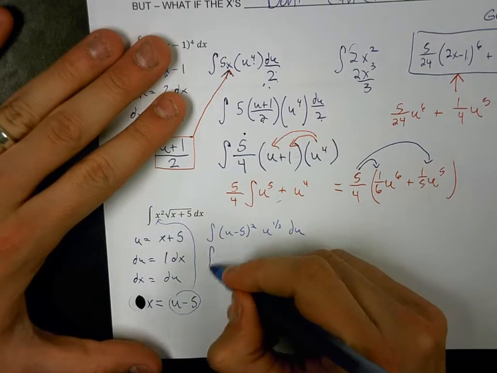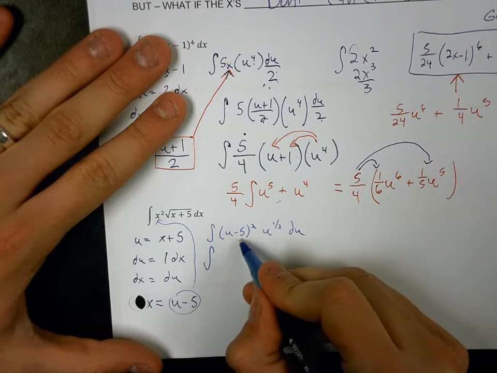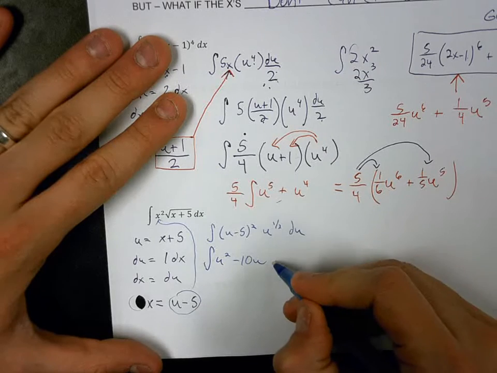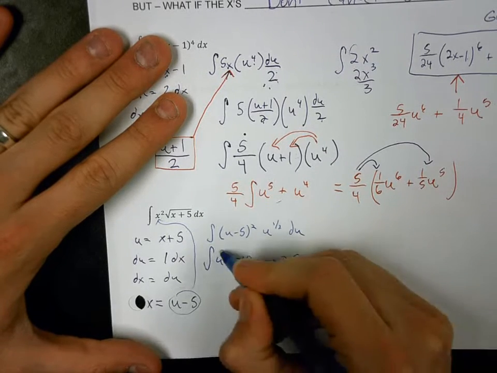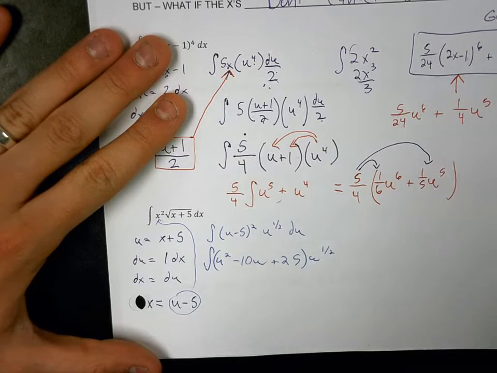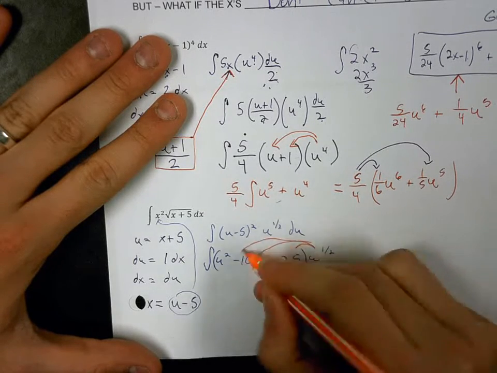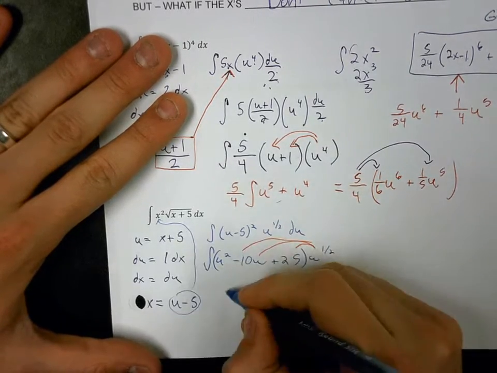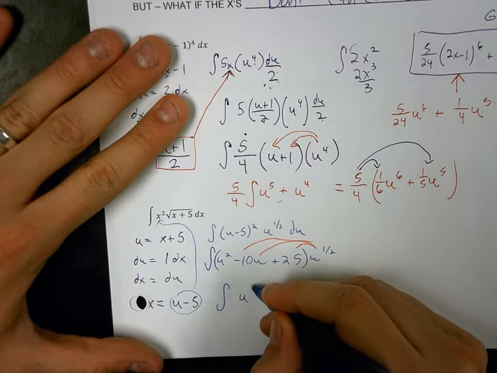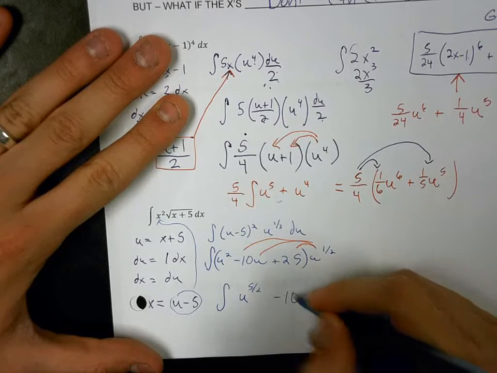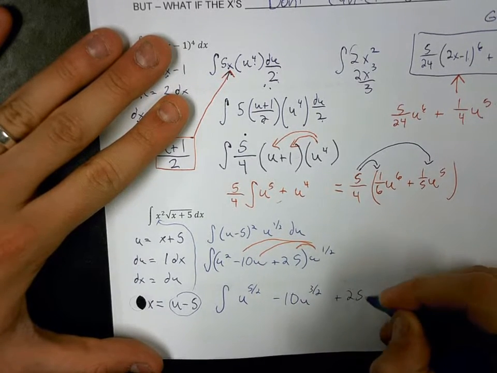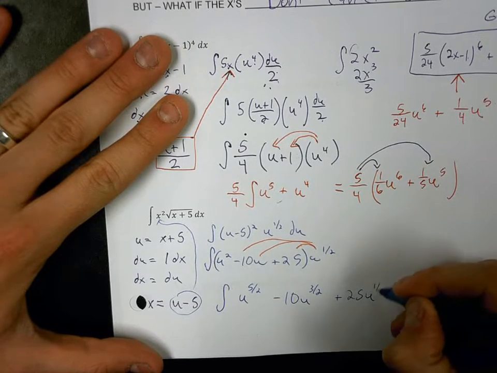So then, we don't know how to do products, but u minus 5 squared is just going to be u squared minus 10u plus 25 times u to the 1/2. And now we can do a little distributive property, right? We have to get this down to individual terms. So we'll have u squared times u to the 1/2 is u to the 5/2, minus 10 u to the 3/2, plus 25 u to the 1/2.